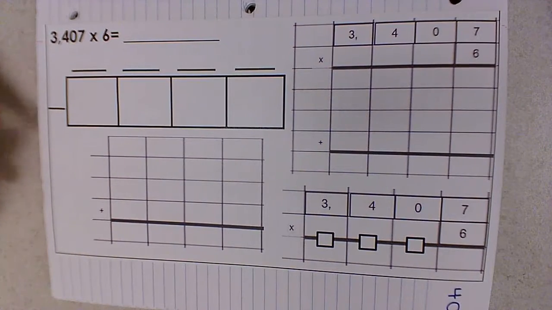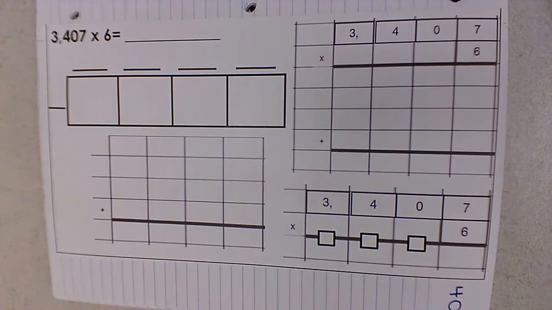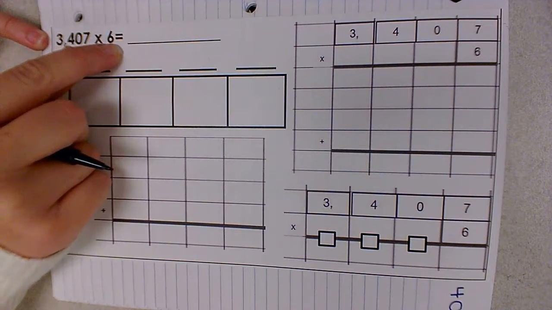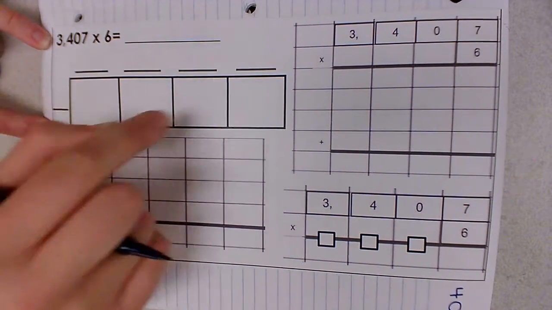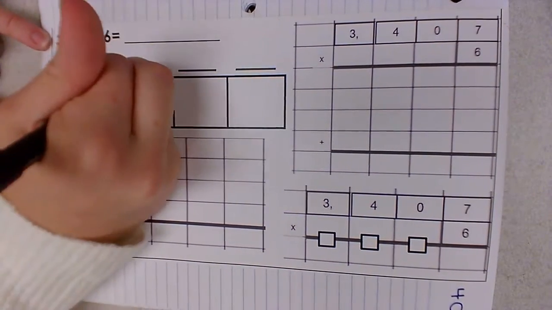One more time, let's practice the same multiplication sentence 3 different ways, with an area model, partial products, and a standard algorithm. 3,407 times 6. We're going to expand 3,407, and we're going to multiply it by the same number, 6.